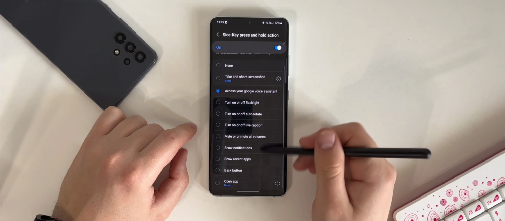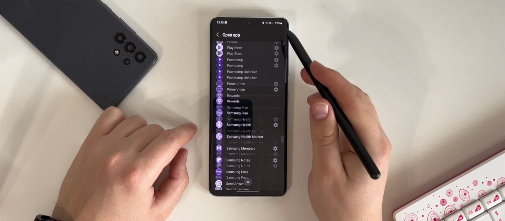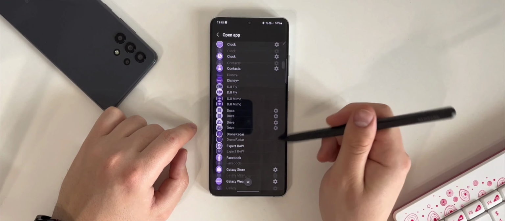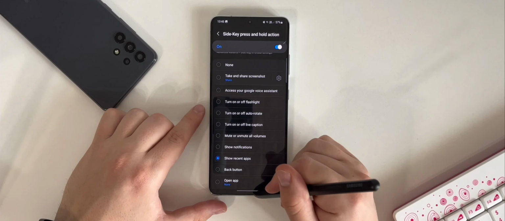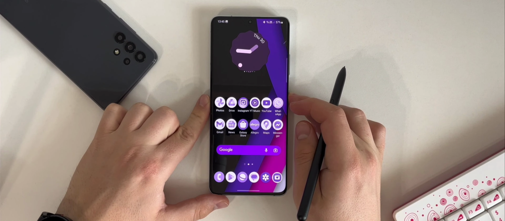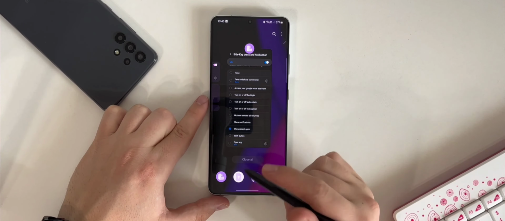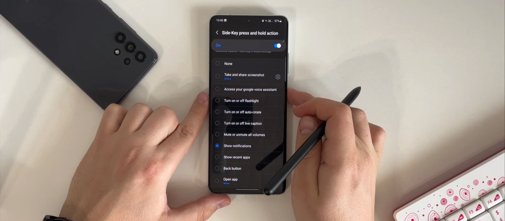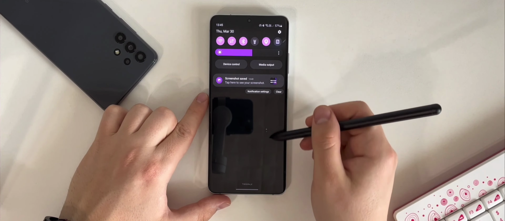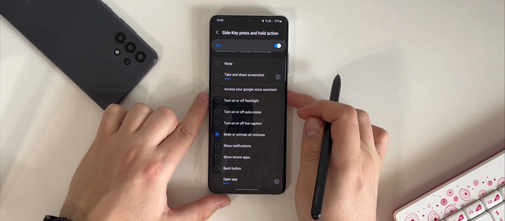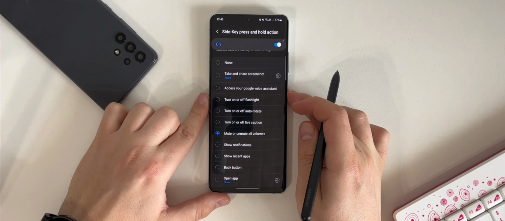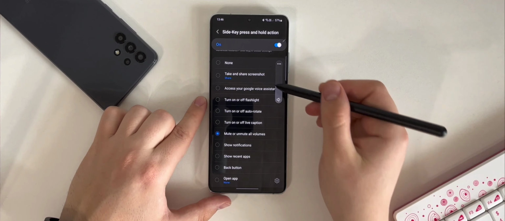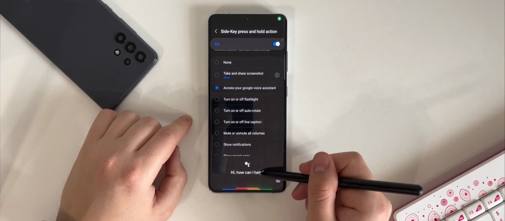In Register module, click on Side key, press and hold action. Next, enable that feature, and from the list you can choose what your phone should do after long pressing on power button. You can launch any app from the list. You can bring all your recent apps menu. You can bring notification panel. You can mute or unmute all volumes. You can finally launch Google Assistant. Brilliant feature that I personally use every day.